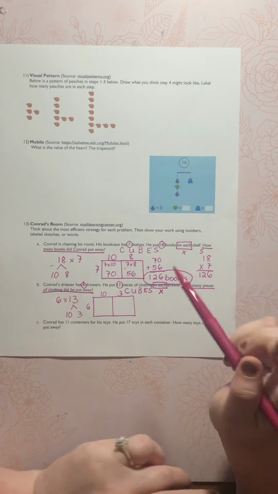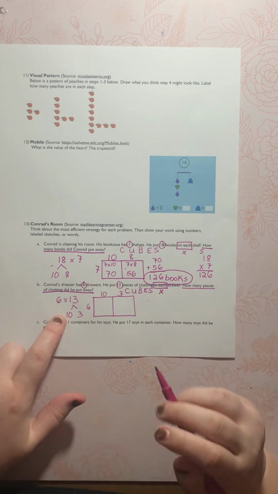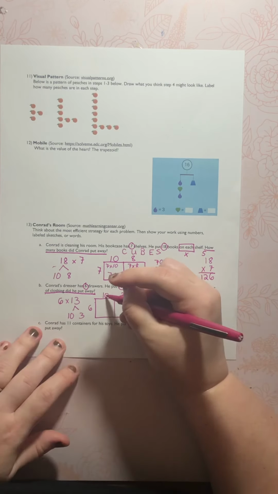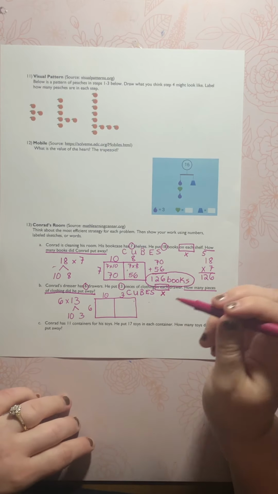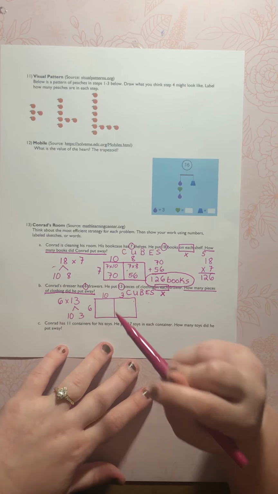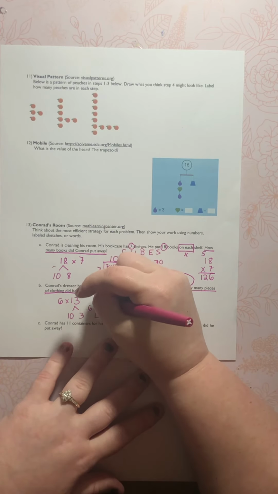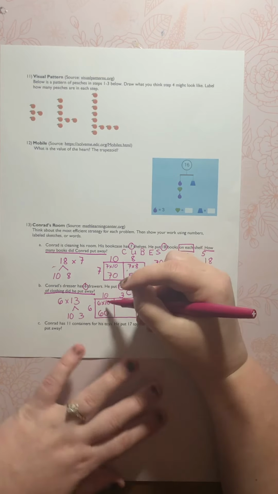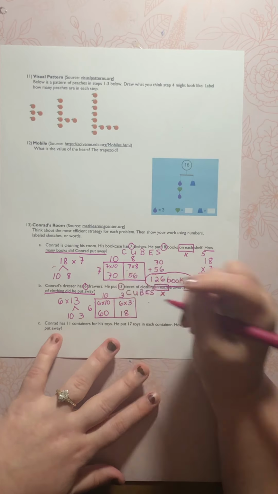Now the biggest mistake that I see a lot of students making daily is breaking that 13 apart into 1 and 3. They're writing a 1 over here. That's wrong because you're basically doing 6 times 4 and you're going to get the incorrect answer. We want to do 6 times 10 and then 6 times 3. So we have 6 times 10, and we know that's 60. And then 6 times 3 gives us 18.